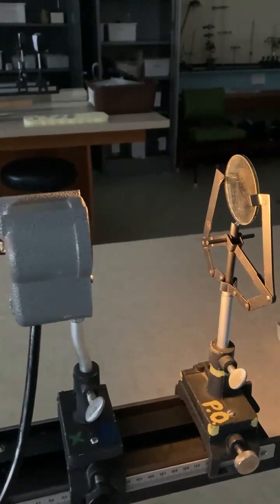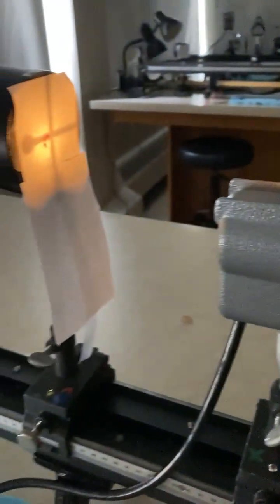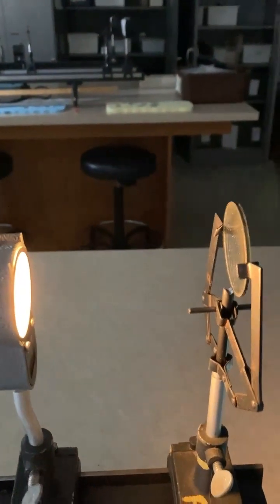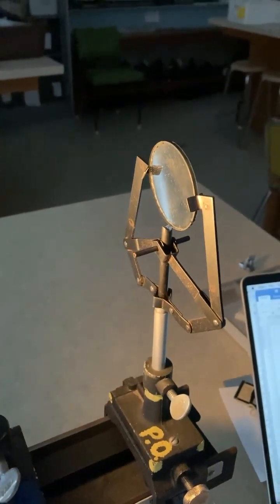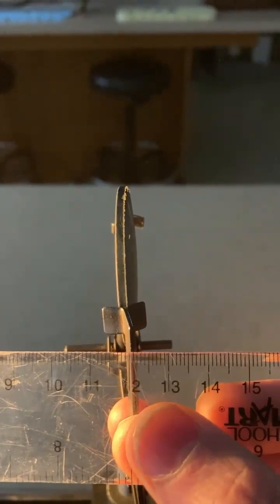The second part of procedure 3 is to make a quantitative measurement of object position and image position for the mirror. I've set the object to be somewhere between the radius of curvature and the focal length, which I believe for this mirror we've determined that the focal length is around 8 centimeters and the center of curvature was about 16. So I've set the object distance to be 12 centimeters. Let's do this right. There we go, 12 centimeters.